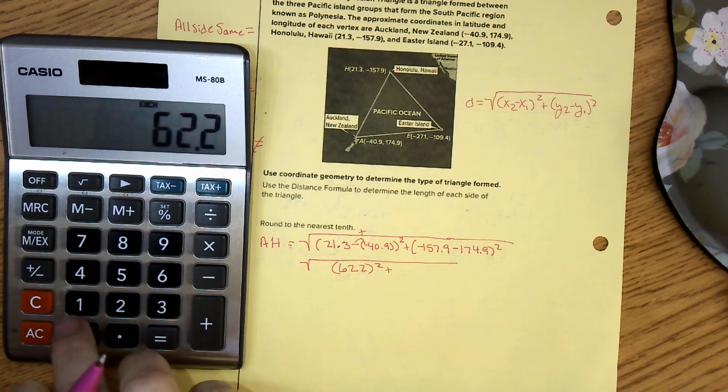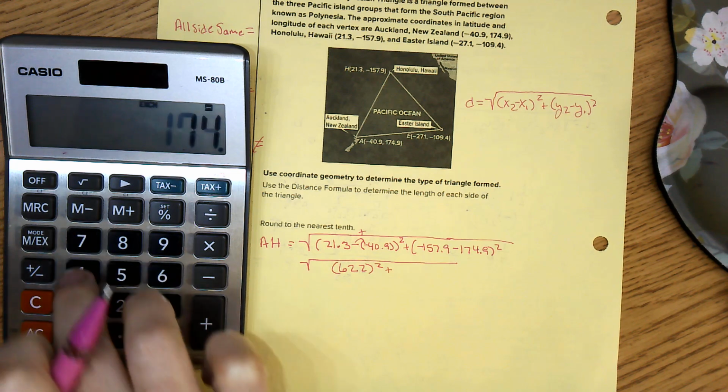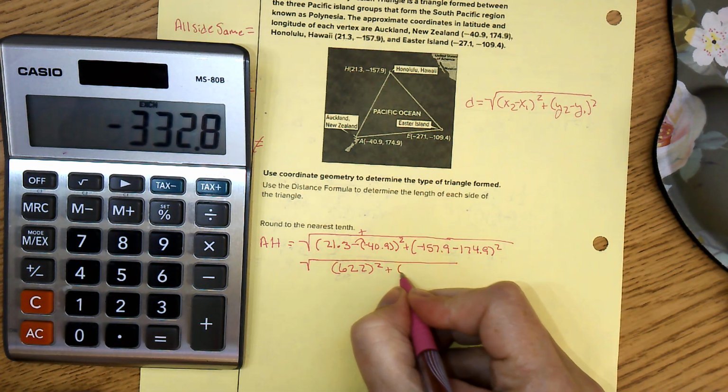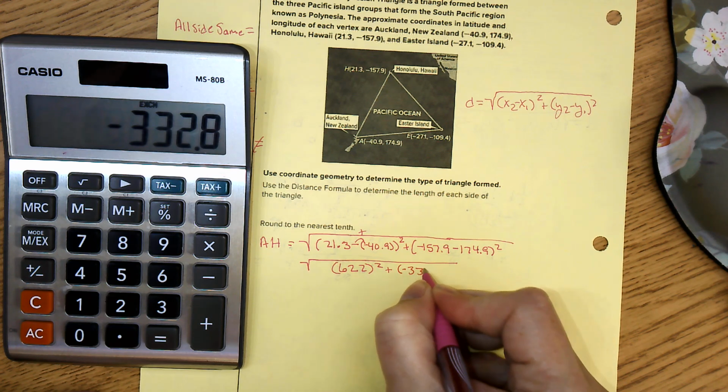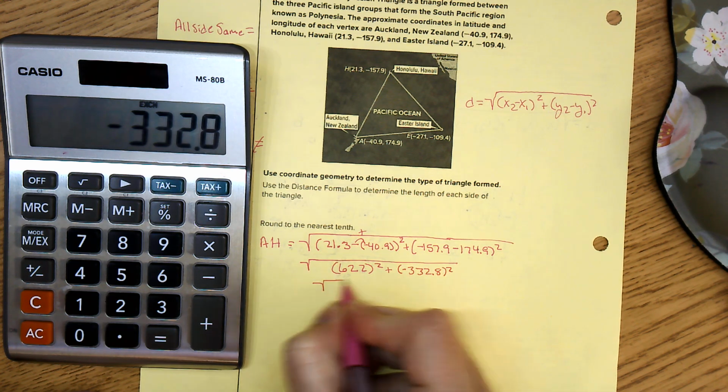Then 157.9, make that a negative, minus 174.9 equals a negative 332.8.